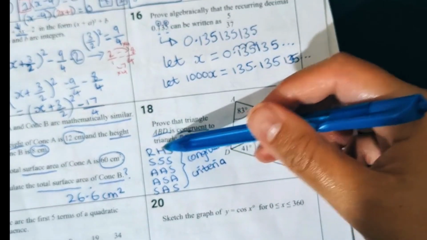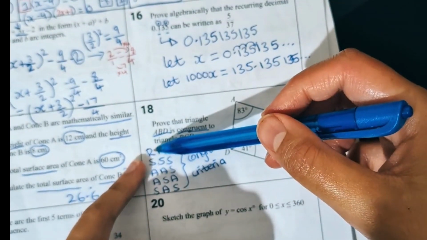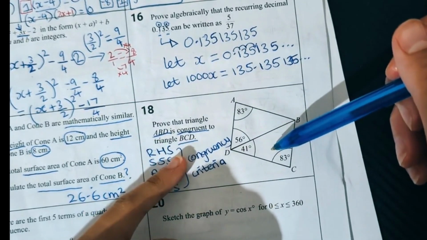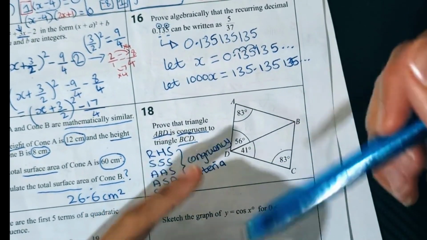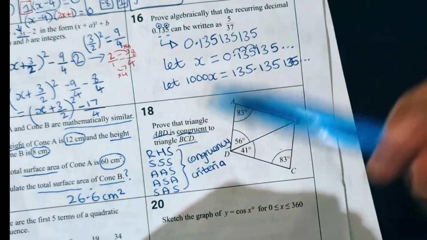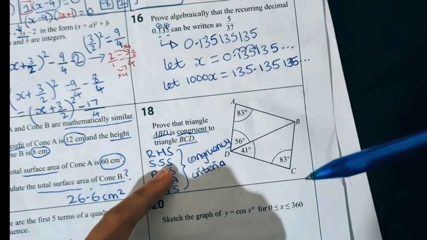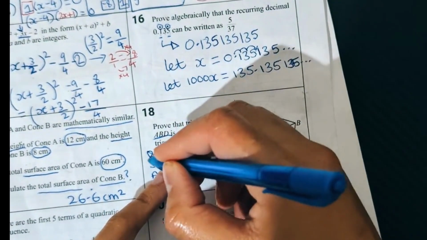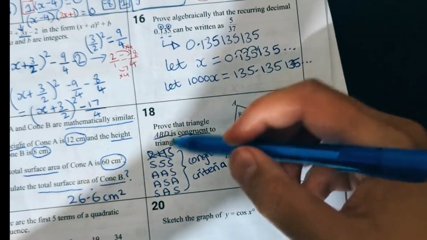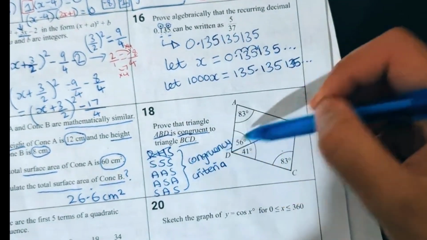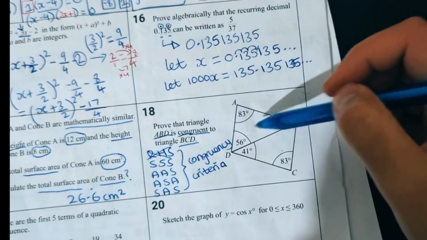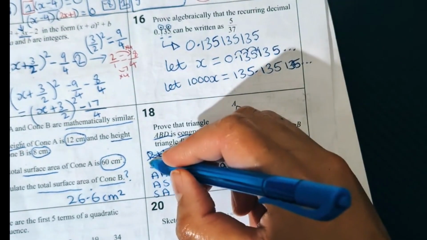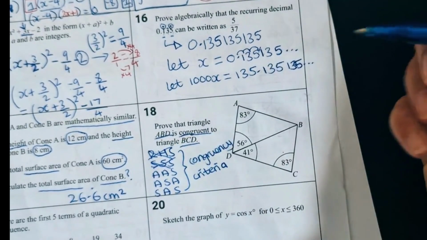Okay, so RHS, what that means is, if the two shapes have got a right angle, a hypotenuse, and one other side that is the same length, okay, then we can tick the box there. Now in this case that won't really work, because it's not a right angle. The other one we could use is if all side lengths were given, but in this case they aren't. We can't really use that one as we haven't got all 3 sides there.